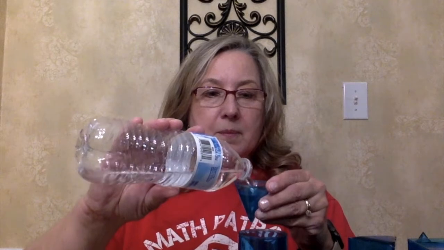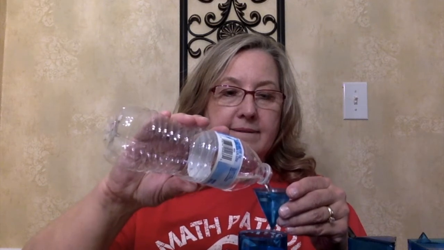Let's see. Okay, gonna show you they have the same height, the same area of the base, and let's see what we have. 1, 2, 3.